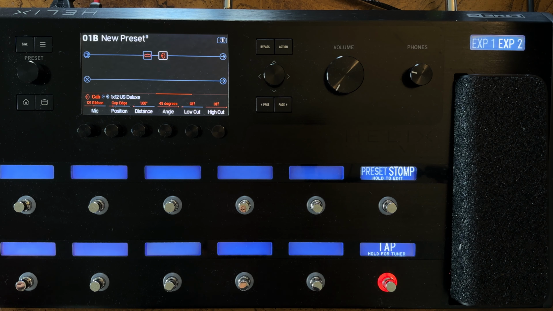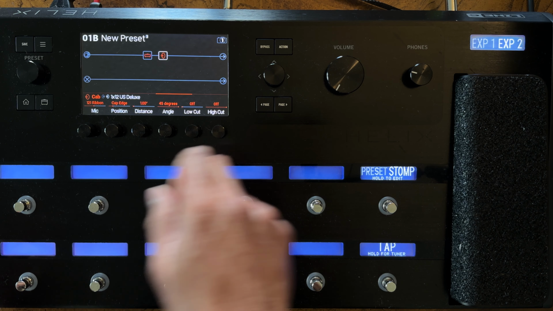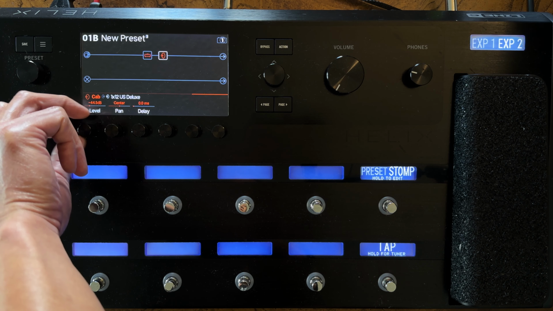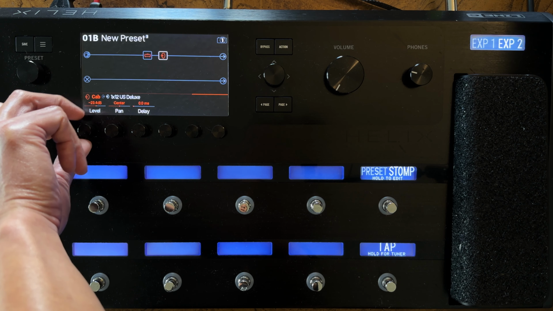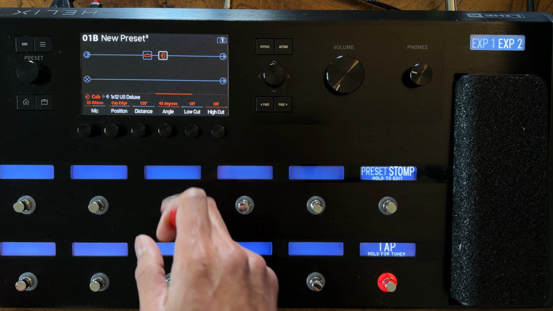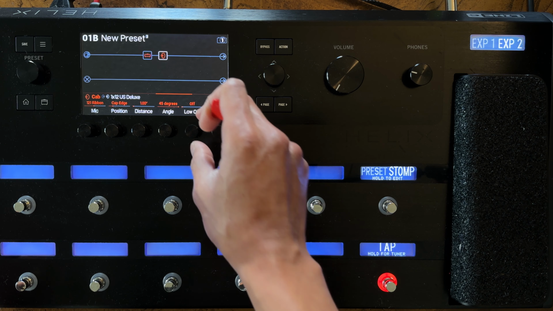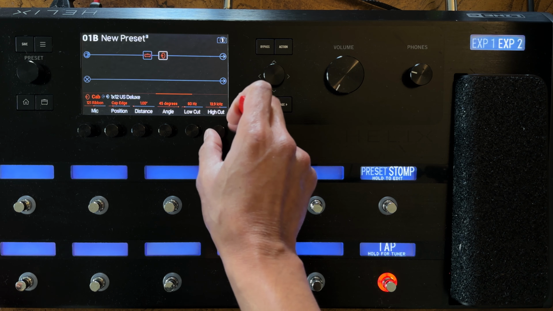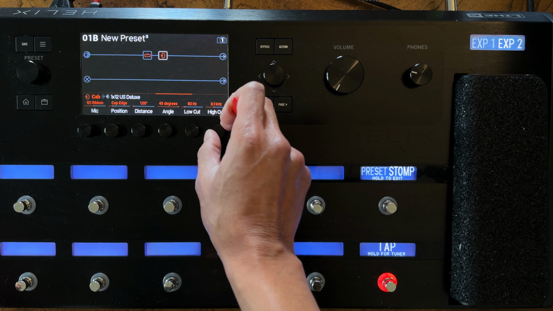Now I'm going to hit page right, and I'm going to start working on this second cabinet right here. So we're going to bring this cabinet all the way back. And again, what we want to do is hear what this cabinet is going to sound like as well. So let's do some pretty standard high and low cuts. We're going to have low cut at 80, high cut at 8,000.